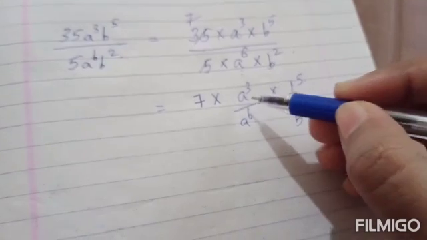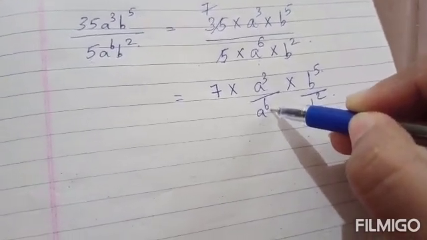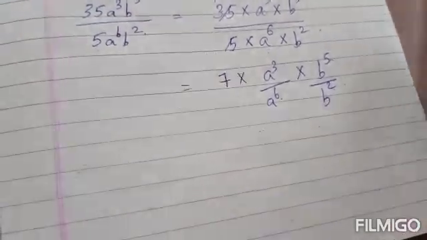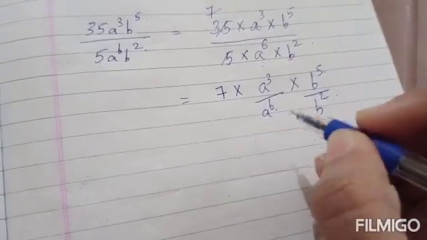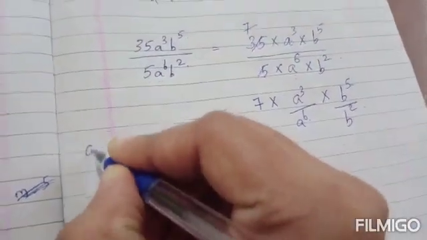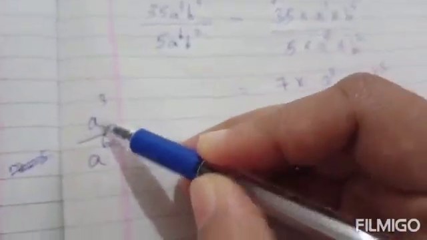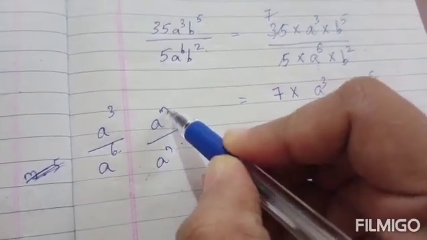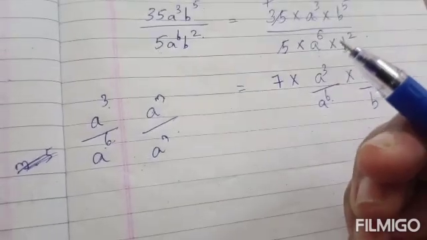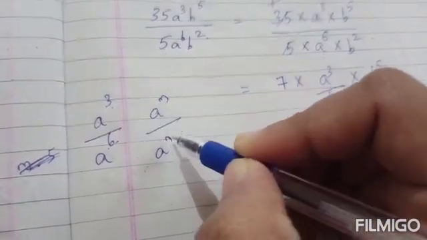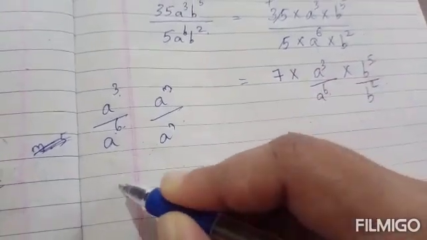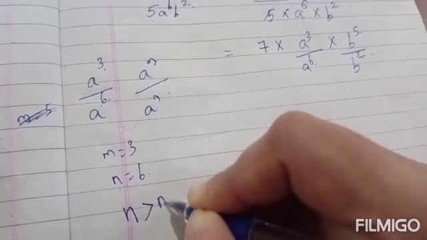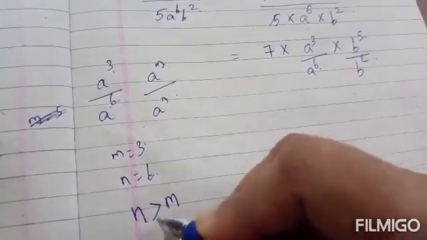Okay, now we can divide a cube by a raised to 6 using the quotient law, and b raised to 5 divided by b square, this also we can divide using the quotient law. So a cube divided by a raised to 6. Here, this is of the form a raised to m by a raised to n. In place of m it is 3 and n it is 6. So here n is greater than m. Okay, 6 is greater than 3.